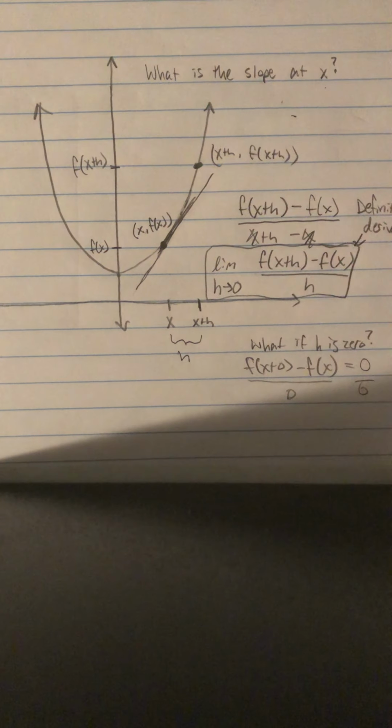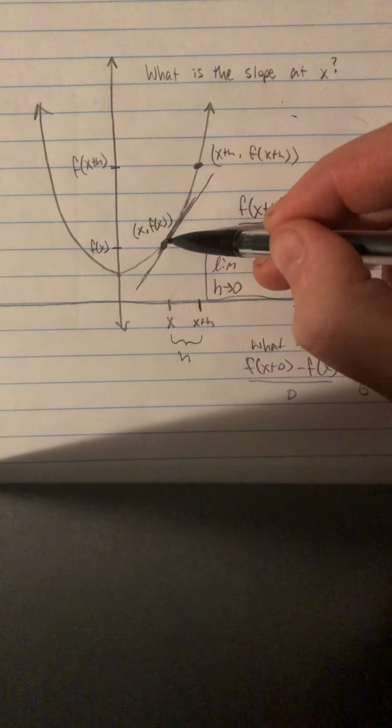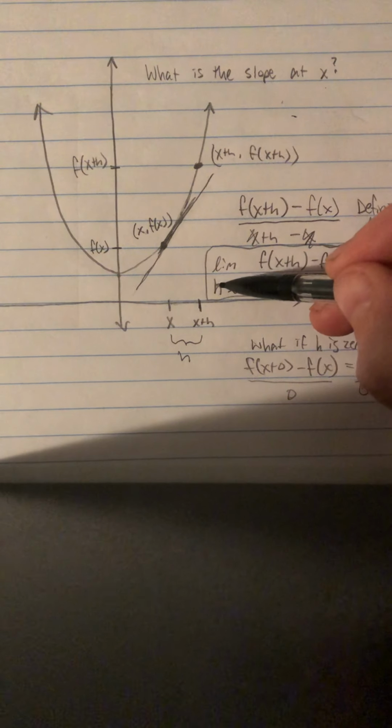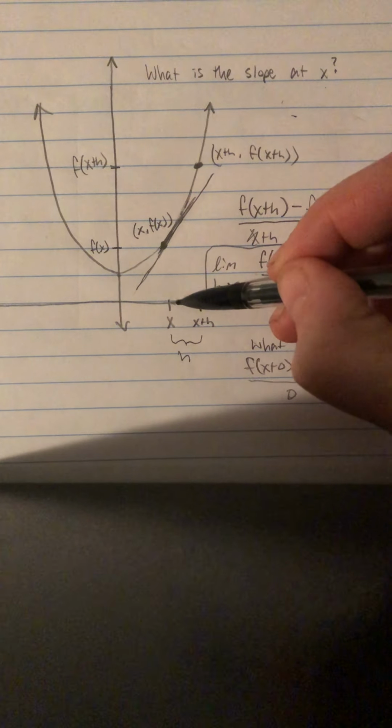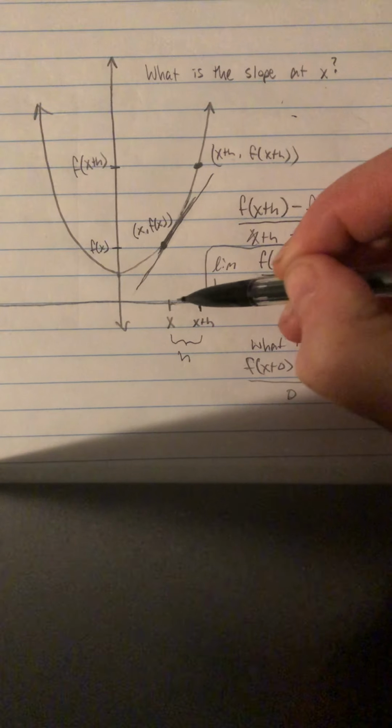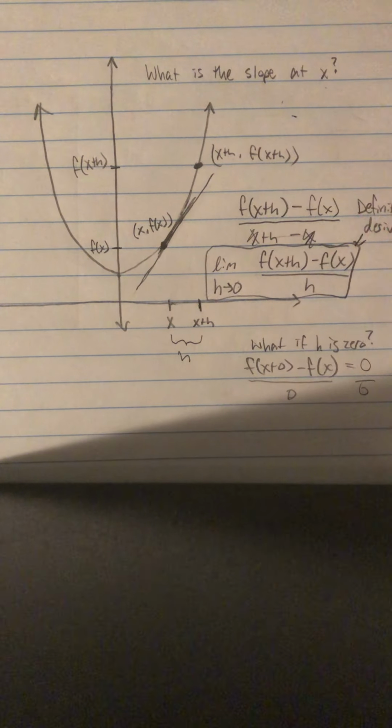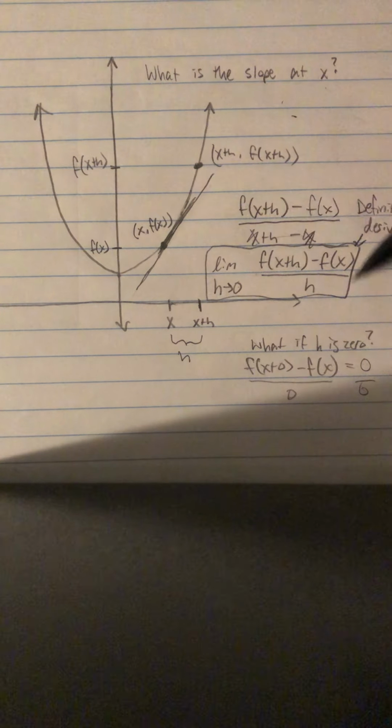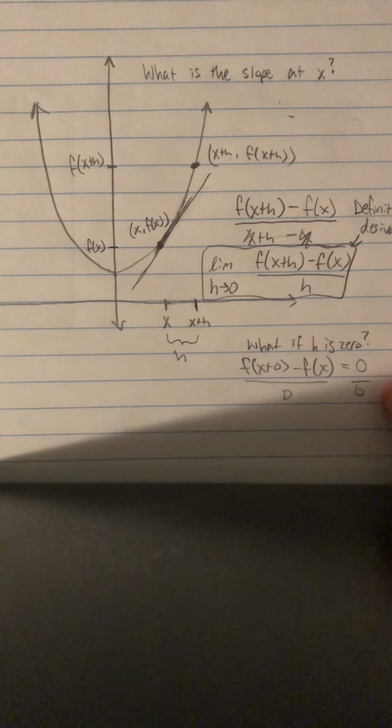That slope right there. As we bring this point in really, really close and we make it approach 0, that distance is approaching 0 from here to here, that gives you the slope of that tangent line. That's the very first part of calculus. This is something that you need to memorize if you're going to take calculus next year.